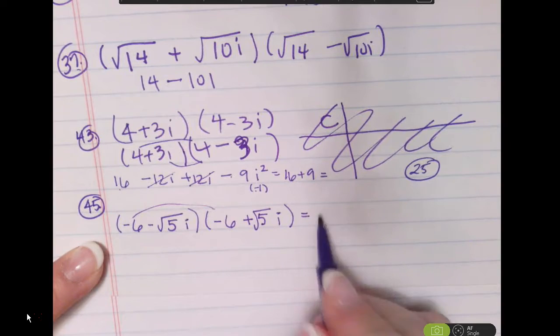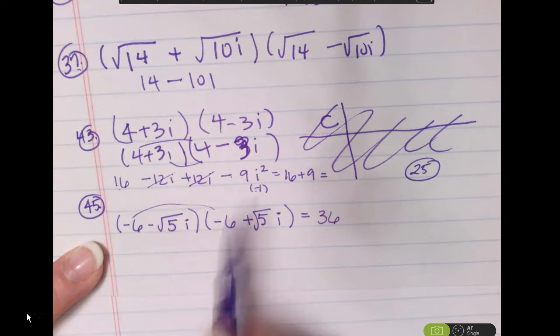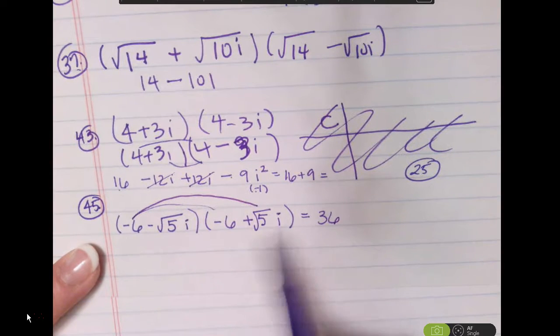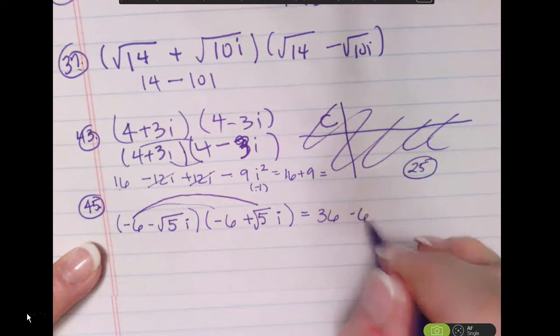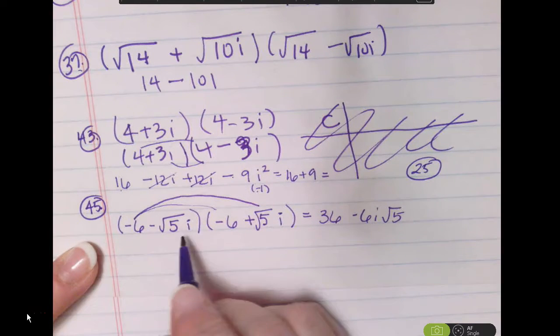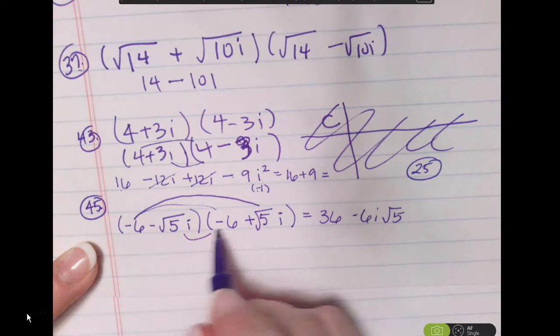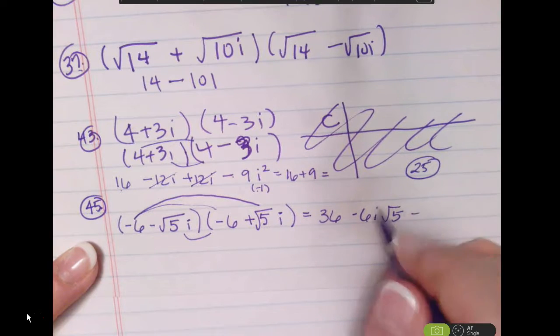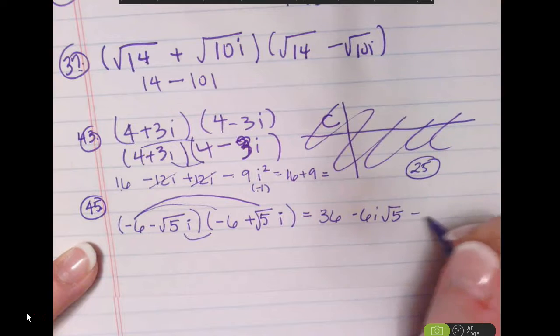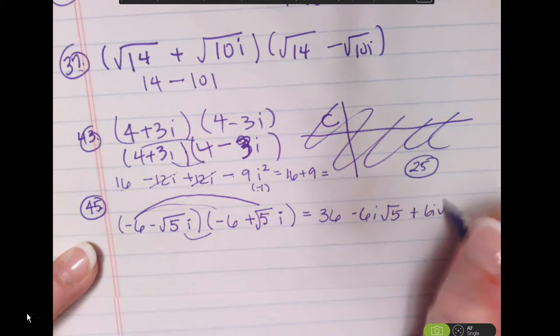So negative 6 times negative 6, positive 36. And then you'll notice I've got negative 6i radical 5. I always write the i before the radical, by the way. Negative radical 5 times negative 6 is positive 6i radical 5.